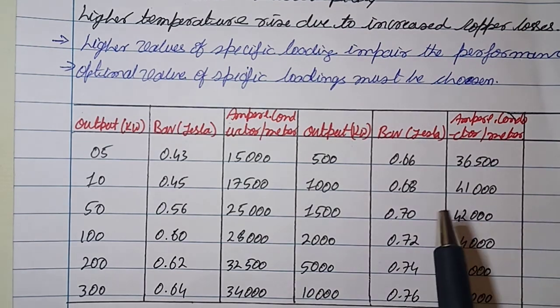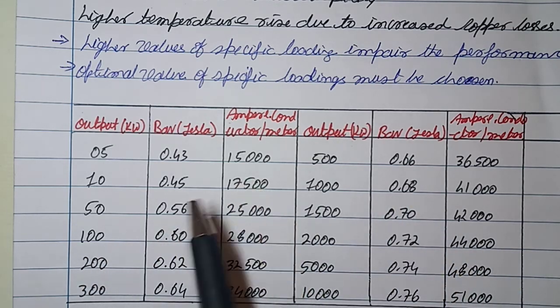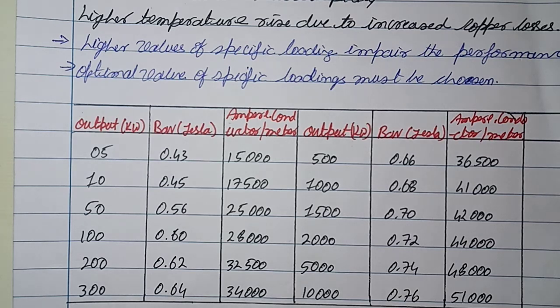By choosing these values, we can design the machine.